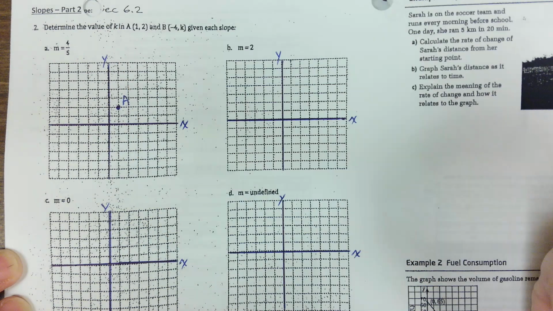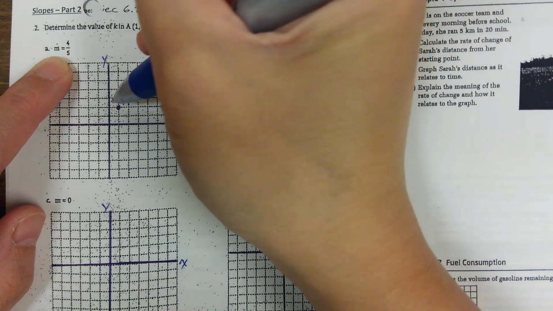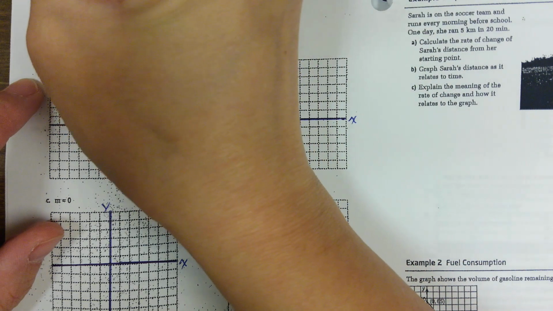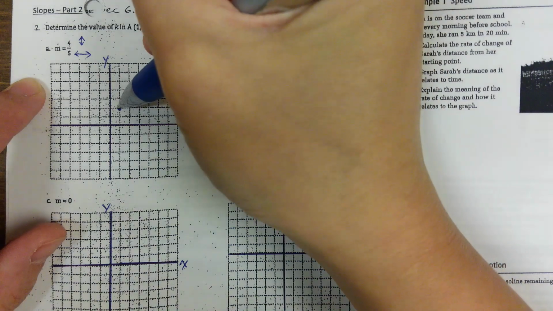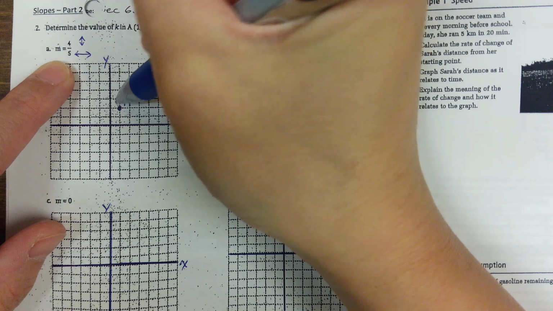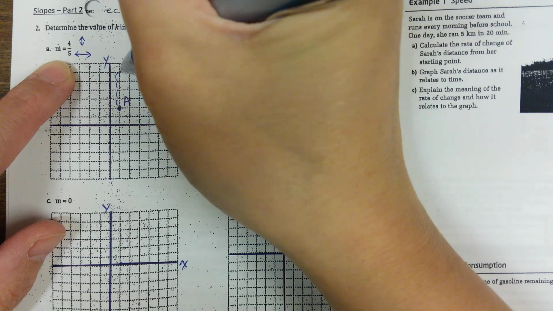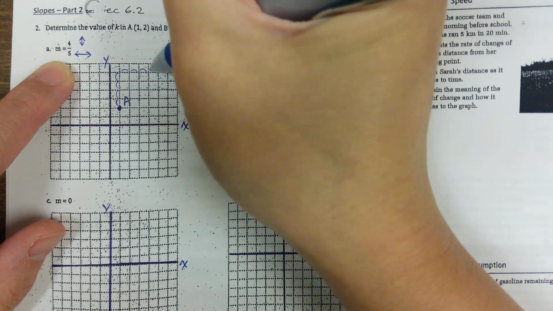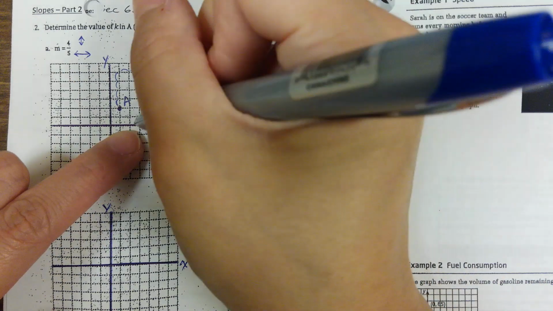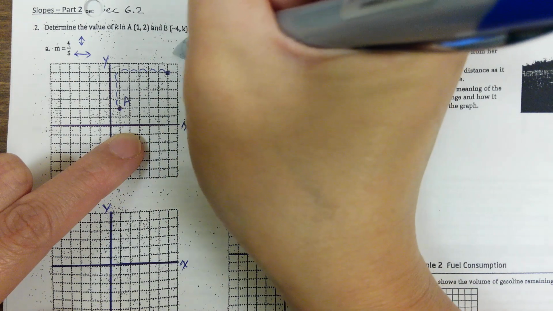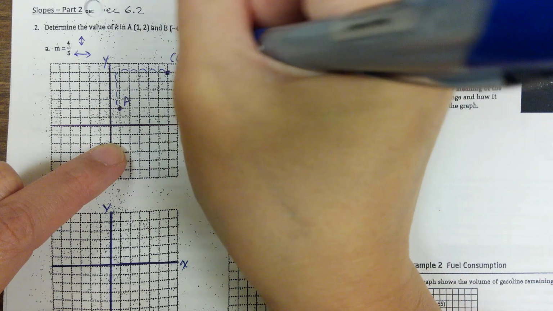That's point A. Okay. And then with a slope of 4 over 5, that means my rise is 4, my run is 5. So from point A, I'm going to go up 4: 1, 2, 3, 4, and then over 5: 1, 2, 3, 4, 5, and I get to this point right here, which is (6, 6).